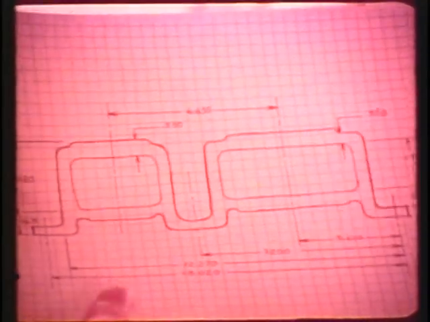Okay, Jeanette, this looks pretty good. I think we'll need to check with stress on a few of these dimensions. Okay, fine.